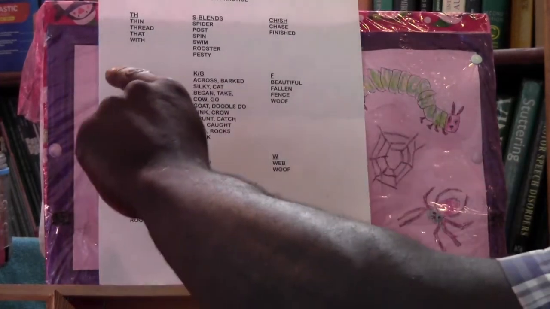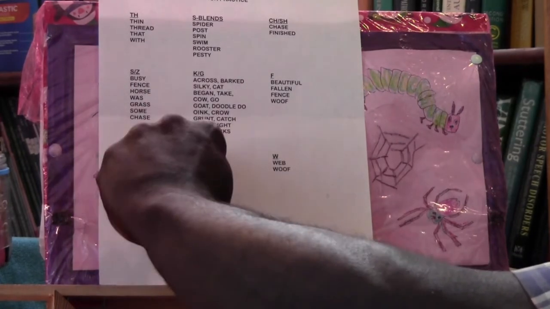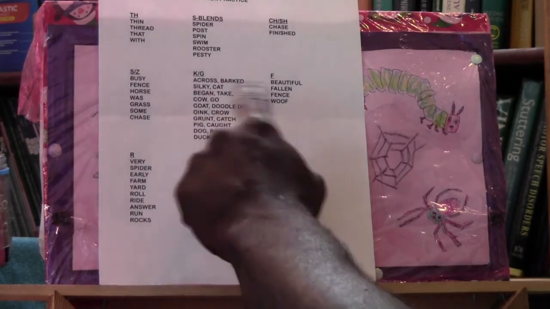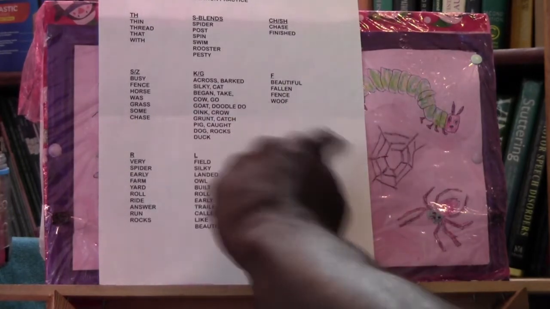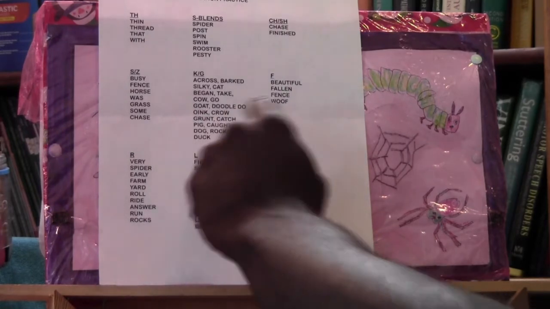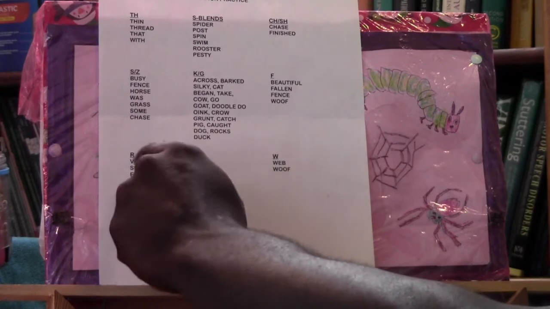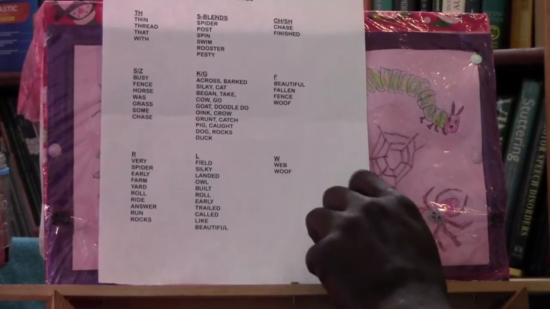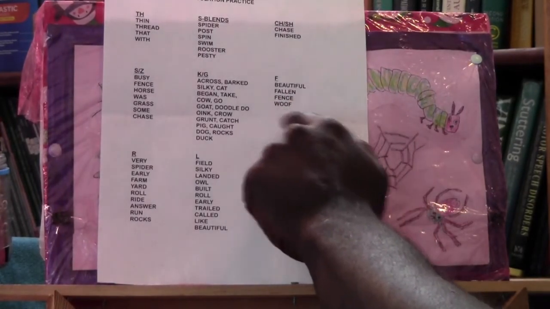Ch and sh words: chase, finished. S and Z sounds: busy, fence, horse, was, grass, some, and chase. K and G words: across, barked, silky, cat, began, take, cow, go, goat, do, oink, crow, grunt, catch, pig, caught, dog, rocks, and duck. F words: beautiful, fallen, fence, woof.